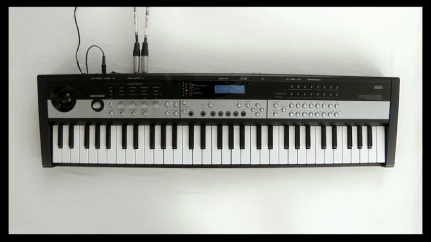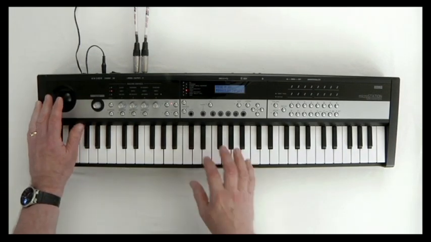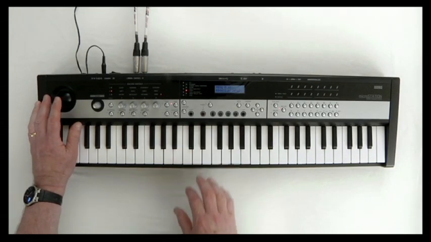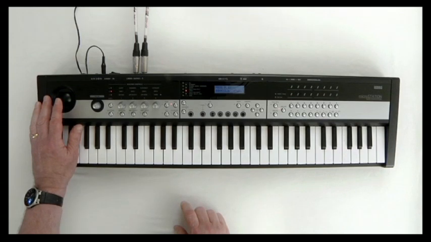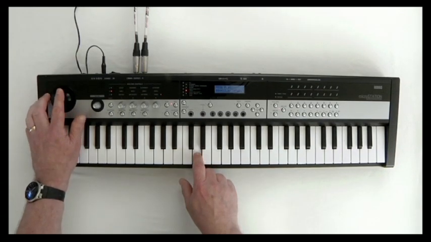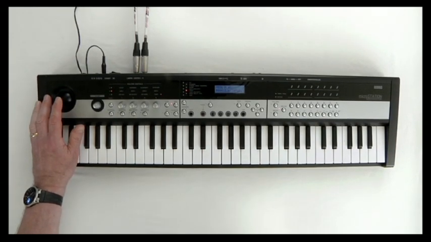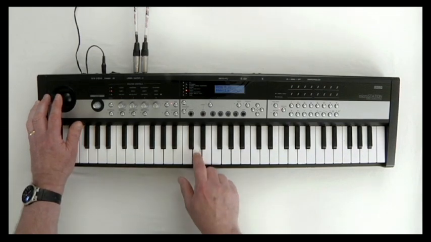These assignments can be different for every program, but generally, left lowers the pitch, right raises the pitch, up adds vibrato, and down adds filter LFO, sort of a wah-wah effect.